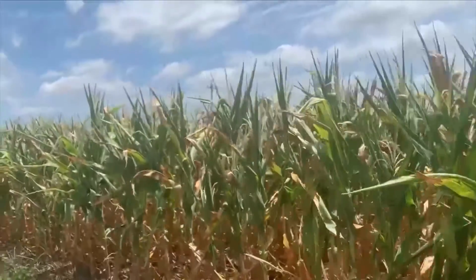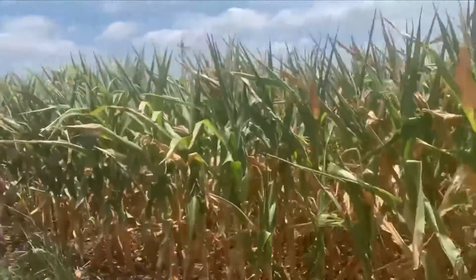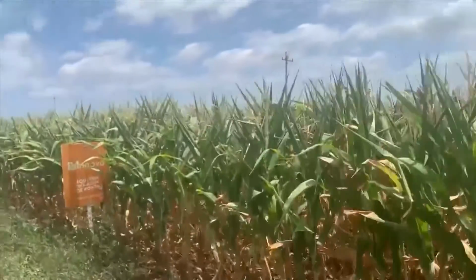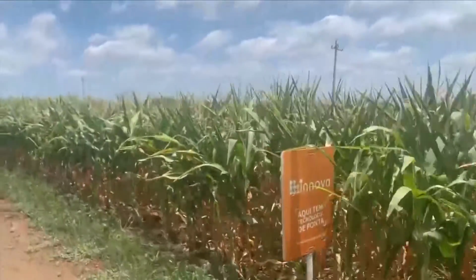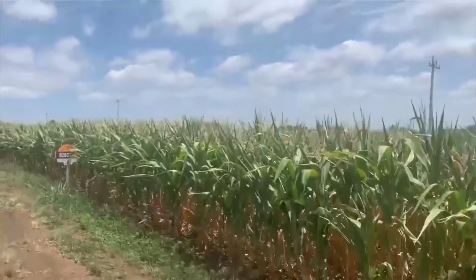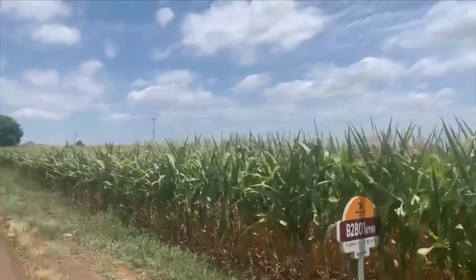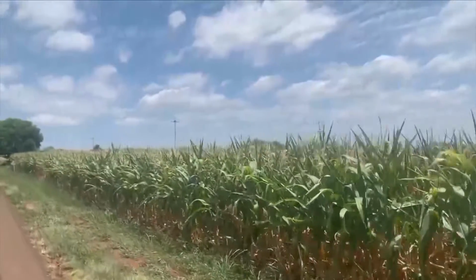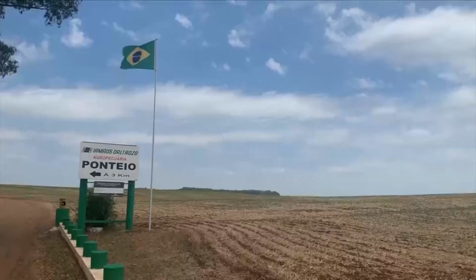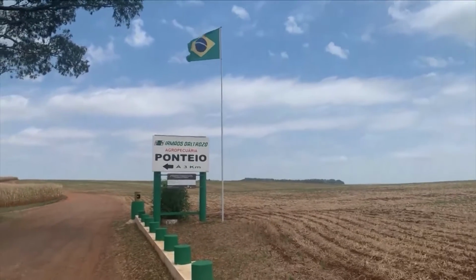Since late October, the first corn crop areas have faced hot and dry conditions in parts of Rio Grande do Sul. Right now, the estimate is that about 50% of the state's corn area is at risk because of the drought. There is a concern also regarding the soybeans, that despite being more resistant than corn, it also needs rain. The situation is not good for soybeans.